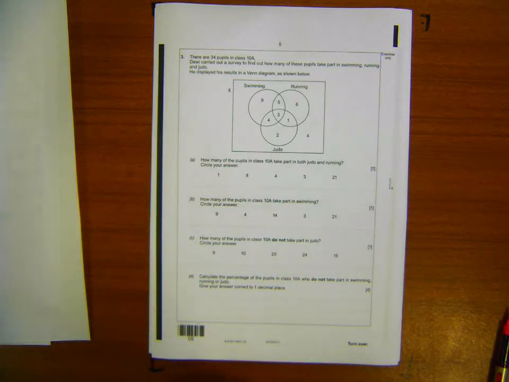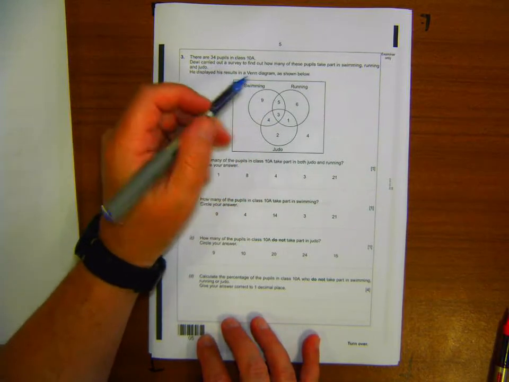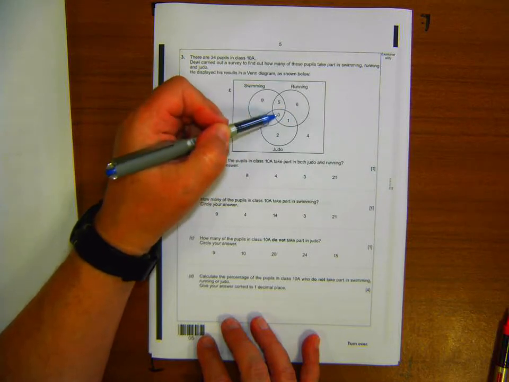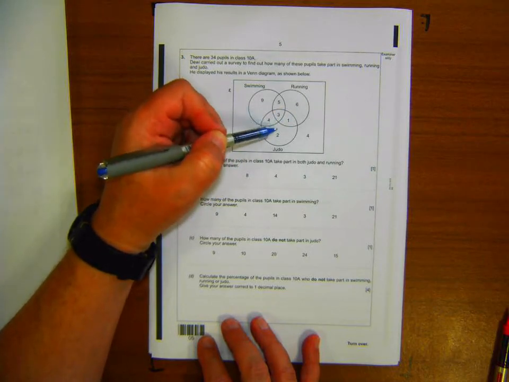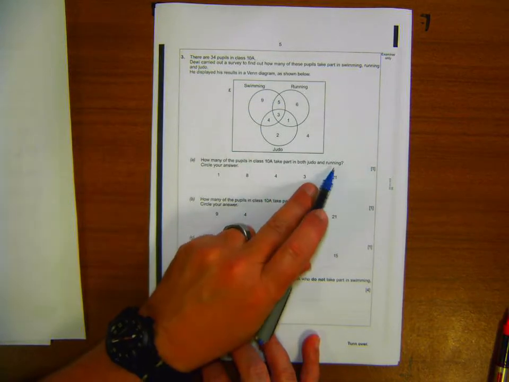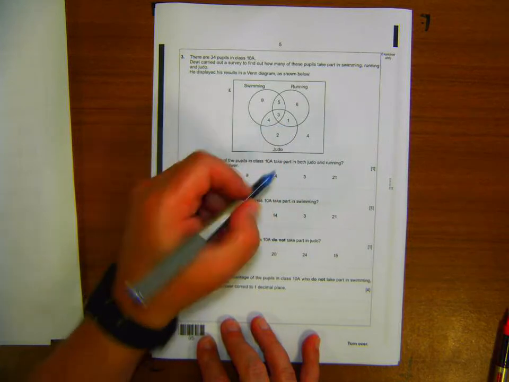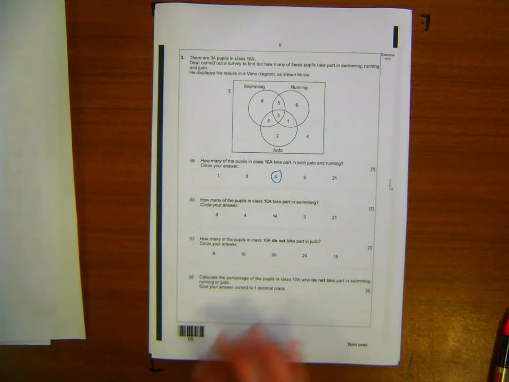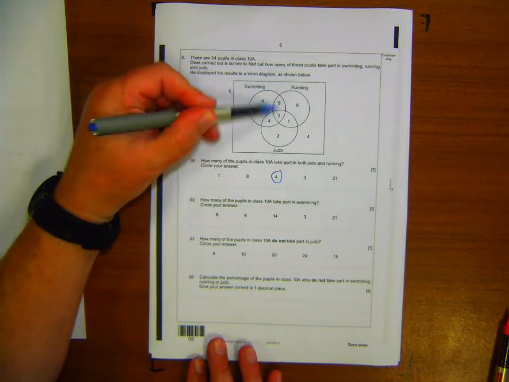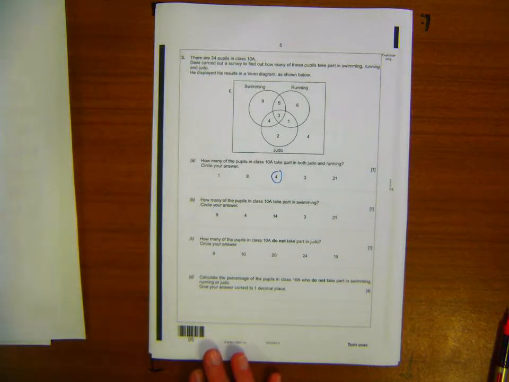4. Okay, so we've got a 1, a 4 and a 12. It's 4, yeah? Judo and running, that person there is only doing judo and running, but you've also got the 3 in the middle who are doing judo, running and swimming. It doesn't say only judo and running, so it's 3 and 1 is 4. How many of the pupils in 10A take part in swimming? 21. That's that full bundle there, which is 9, 18, 21.